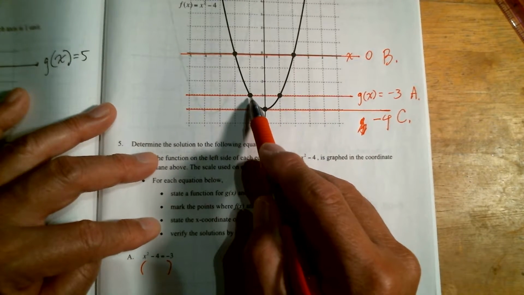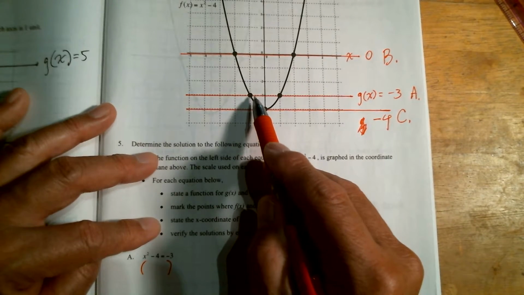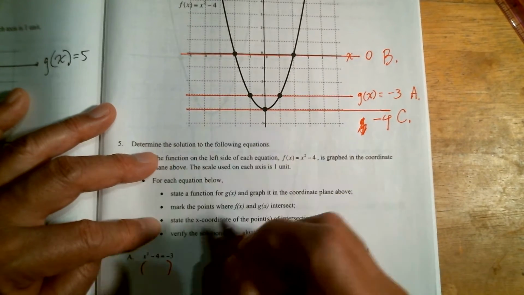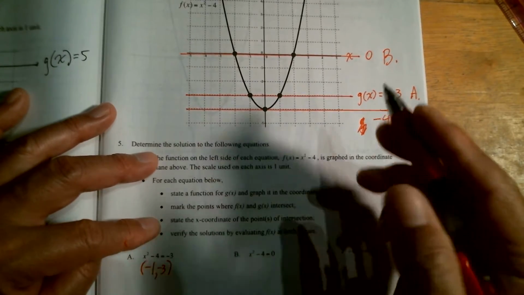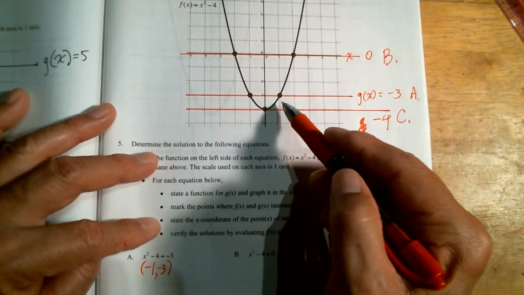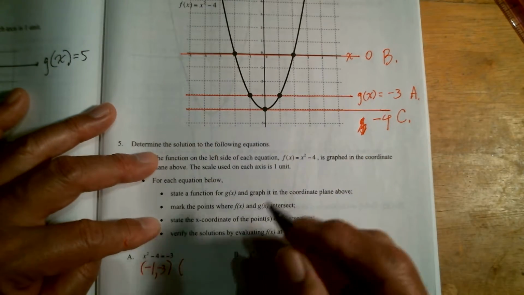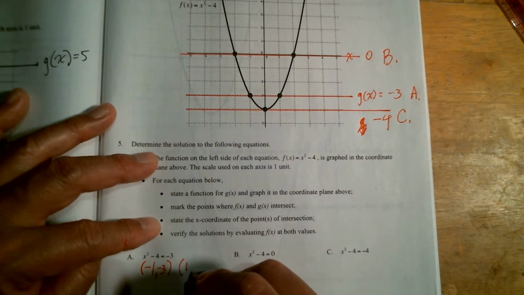The first point is this one. It's -1, -3. The second point is 1, -3.